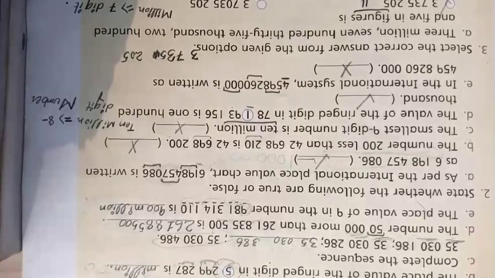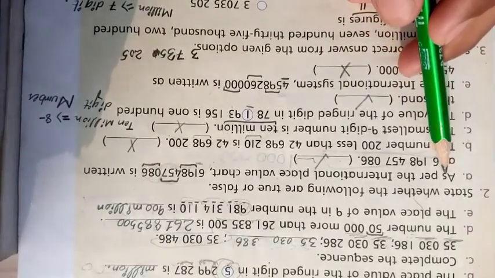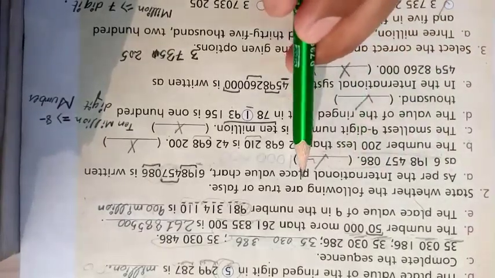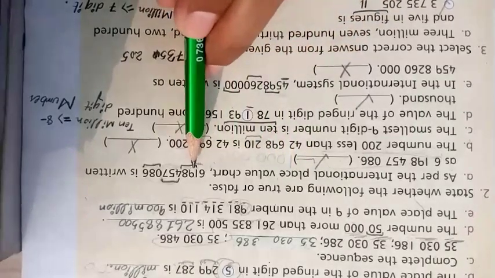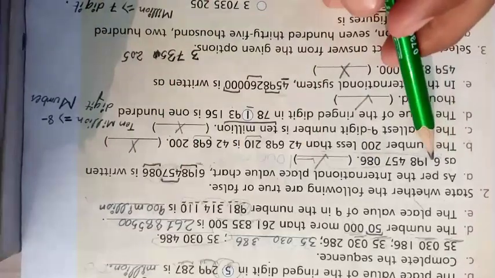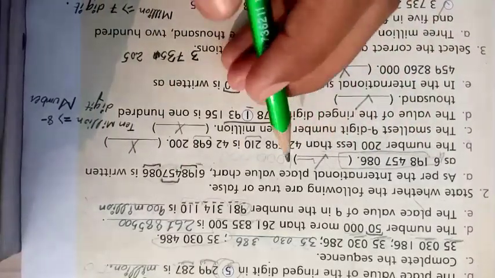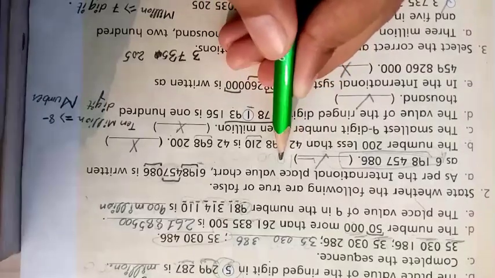So dear students, let's talk about another question, that is true or false. I read it: as per the international place value chart, 6198457086 is written in this sequence, in this way. Yes, this is true. But how is this true?